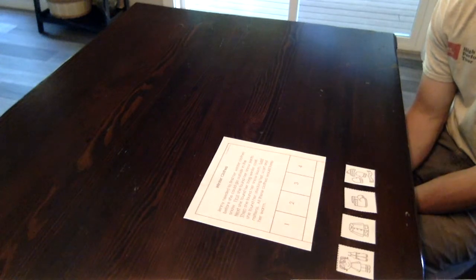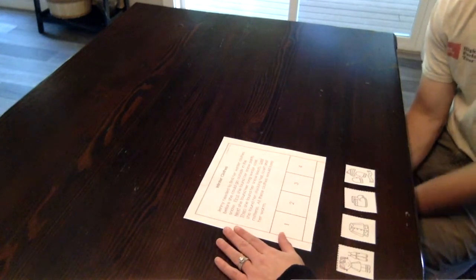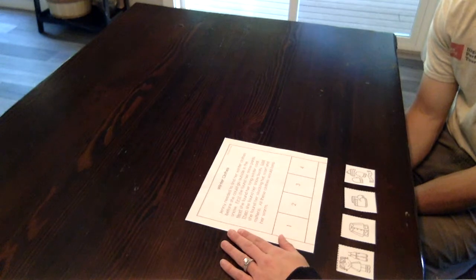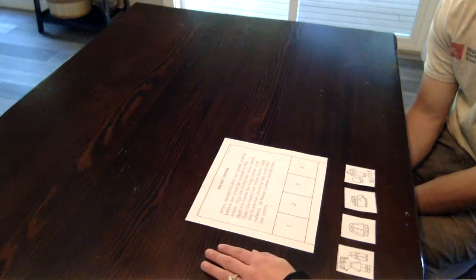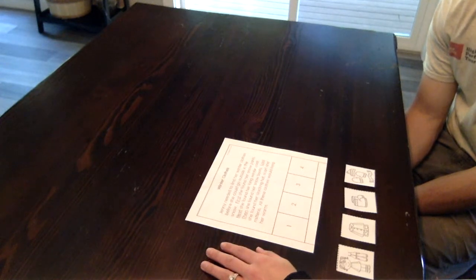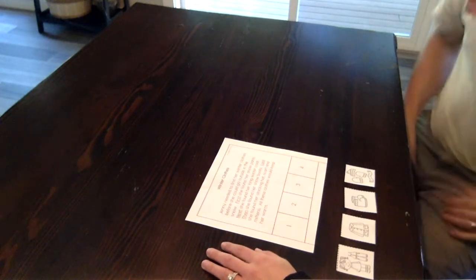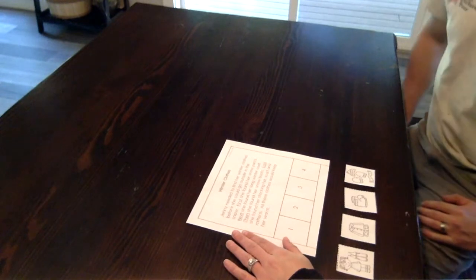So for this activity, it's called Winter Clothes. So you might need to read it to the child first a few times so they can get familiar with the story, and then you can start to model it, and again, then requiring the child to do it themselves. So this one is called Winter Clothes.